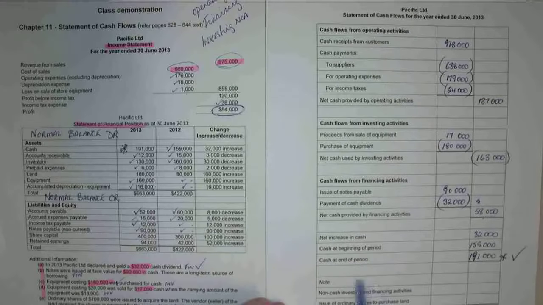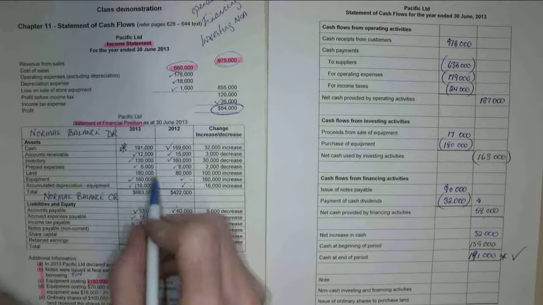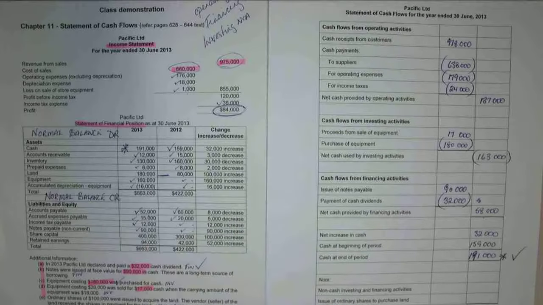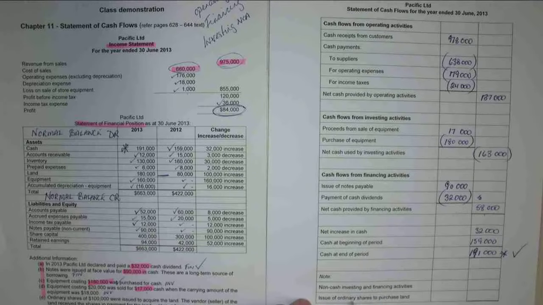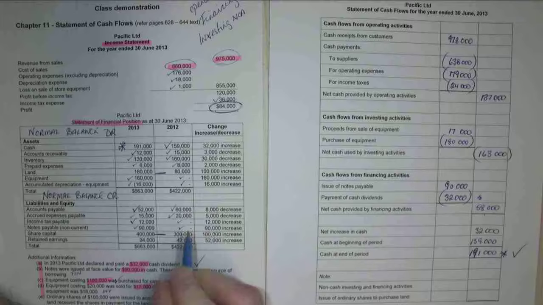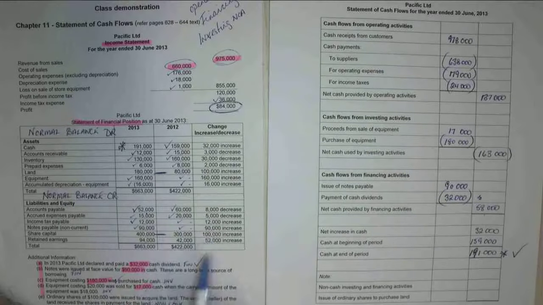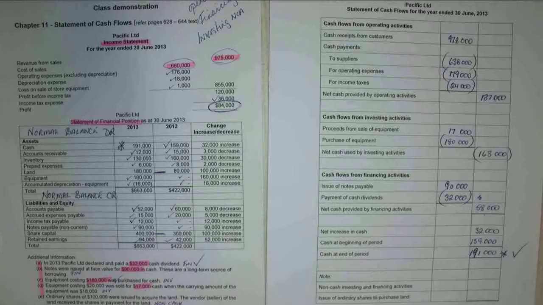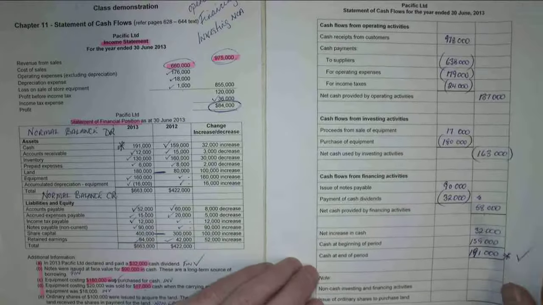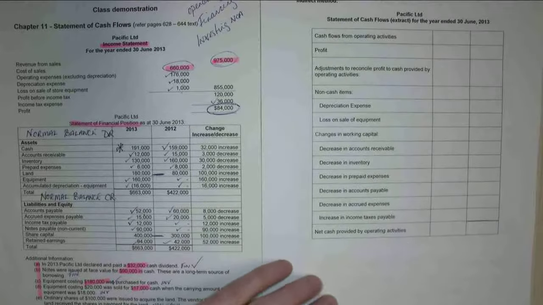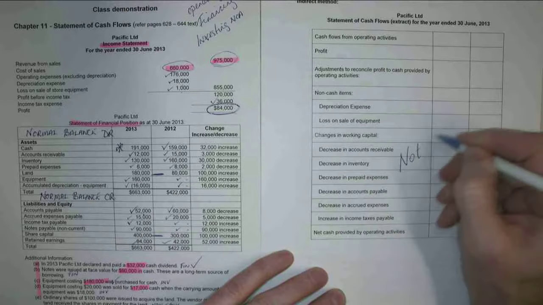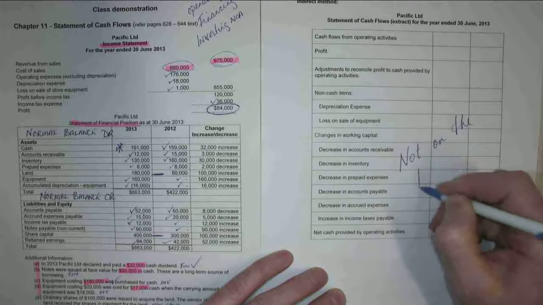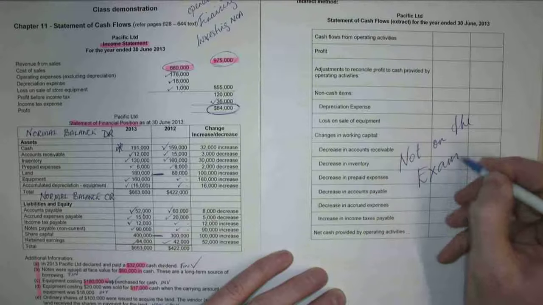Now there's this further note down the bottom here. This is to explain the movement in this account here. So non-cash investing and financing activities, issue of ordinary shares to pay for equipment. Well, that means that we're going to have a movement there of 100,000 and a movement there of 100,000. So there's no cash involved. We tick off our retained earnings as done as well. Now, indirect method. That's all I'm going to say. It's not on the exam.